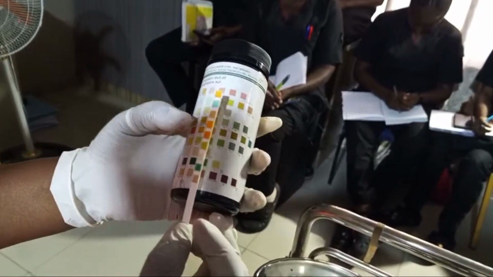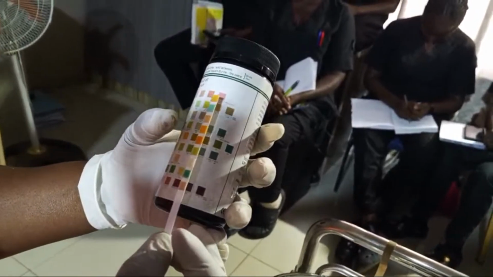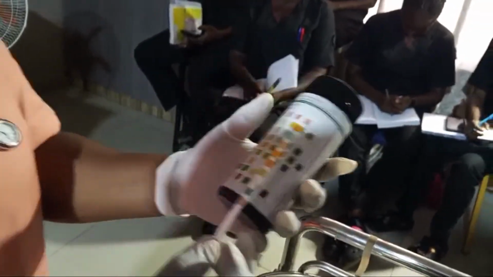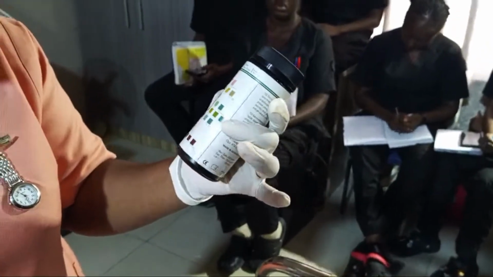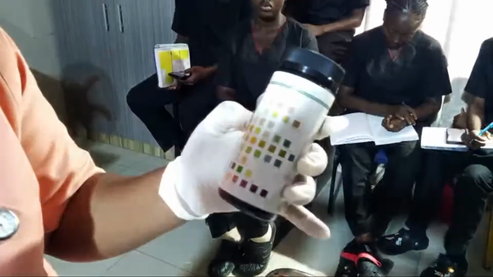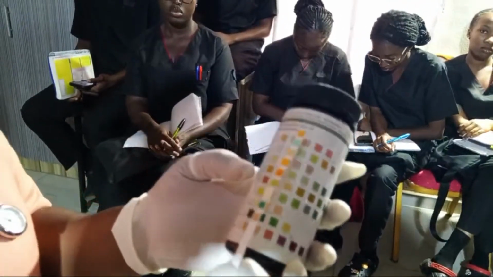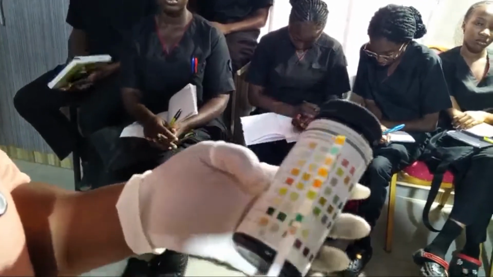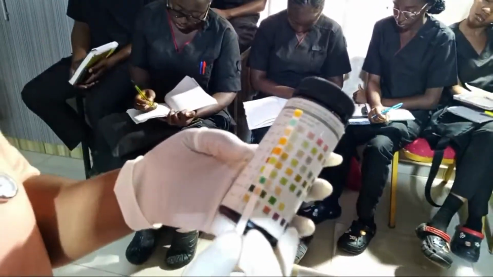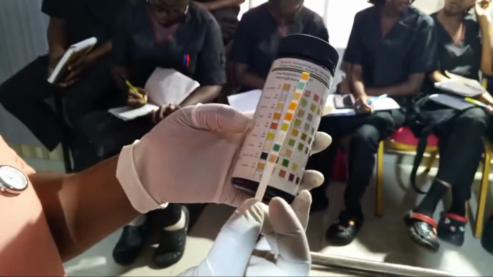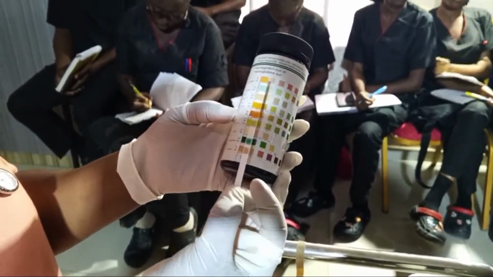See it here. And always check on the manufacturer's instruction. You see 2 pluses, 3 pluses, right? So for glucose it is nil. So you indicate nil. Remember, for this patient, we said we want to know the glucose level. So the patient is not diabetic because there is no glucose in the urine.